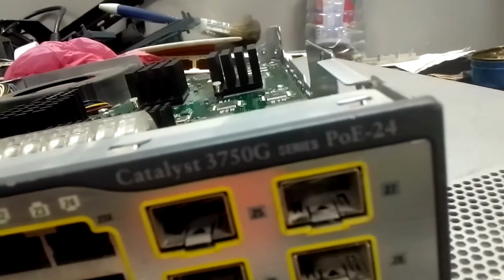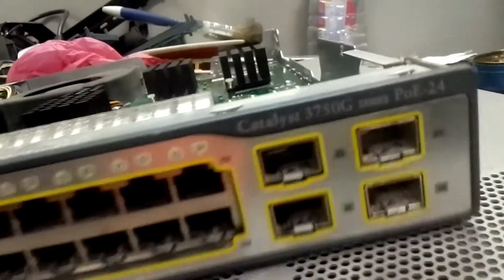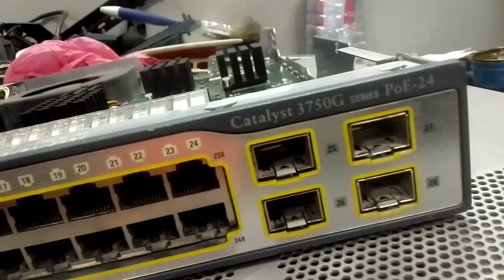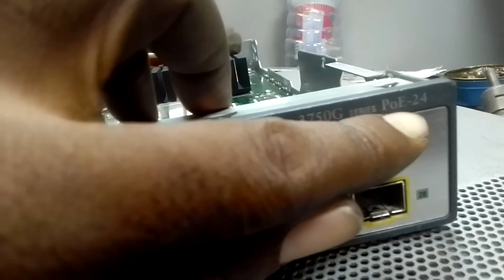This is a Cisco switch. You can see it's a Cisco switch. It's a 3750G, and it's PoE. You can see it's PoE.